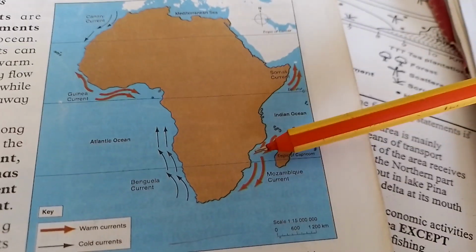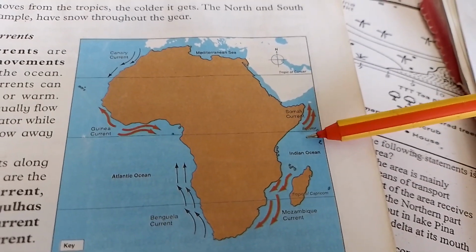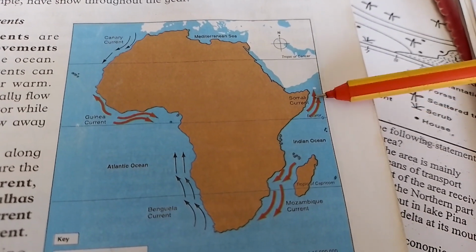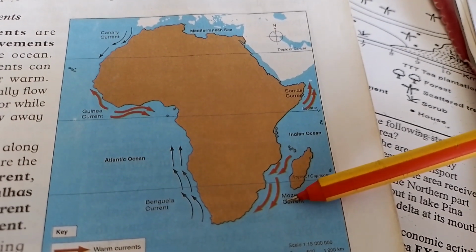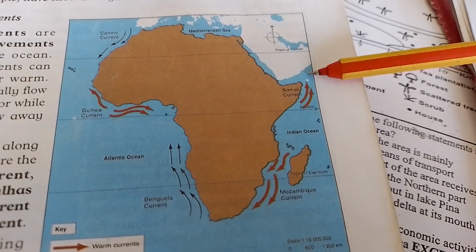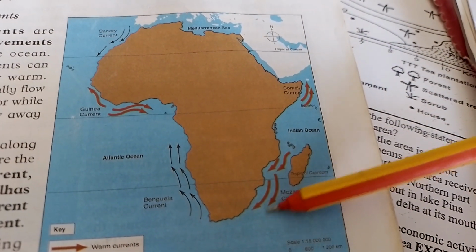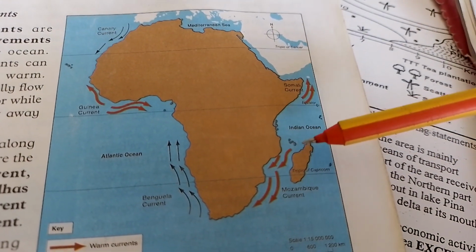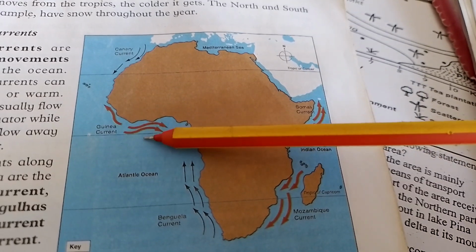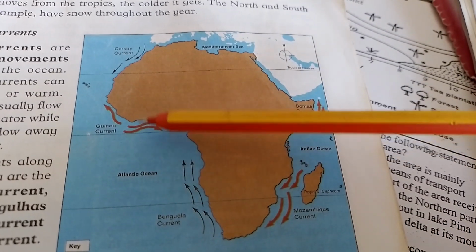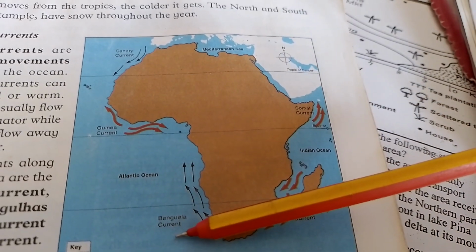One of the features of the warm currents is that they originate from the equator. If you can see the Somali currents and the Mozambique currents, which we can also call the Agulhas currents, they originate from the equator. You can see how they are blowing from the equator to the northern part and to the southern part. You can see what is happening here at Guinea. We have the warm Guinea currents. They come from the equator, some to the northern part and some to the southern part of the African continent.